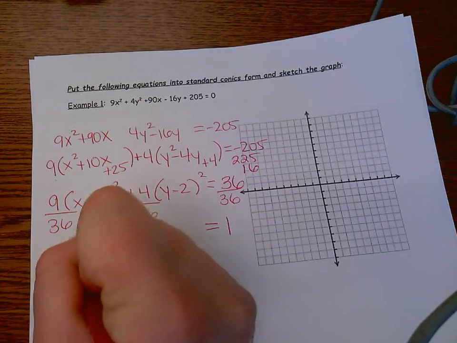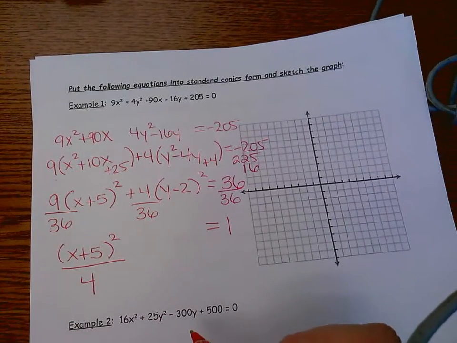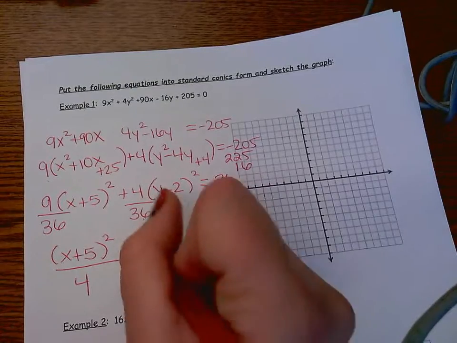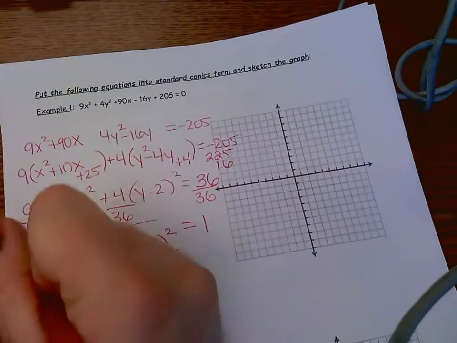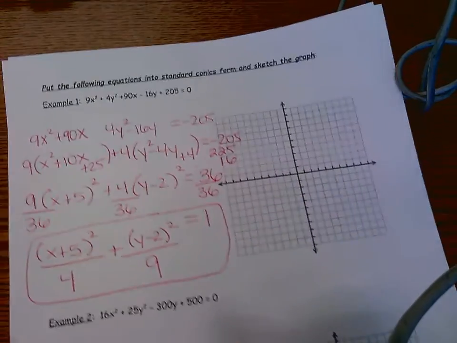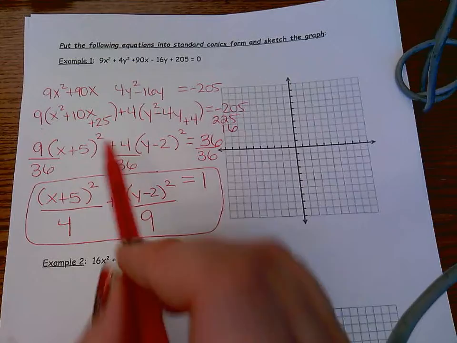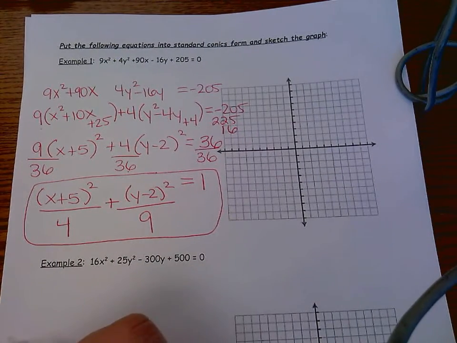9/36 is just 1/4, right? So I really have (x + 5)² over 4. And 4/36 is really 1/9. So I have (y - 2)² over 9. Here is my conic equation. So this was a lot of completing the square work, which is one type of skill. Now I'm going to read this conic equation, which is another type of skill.